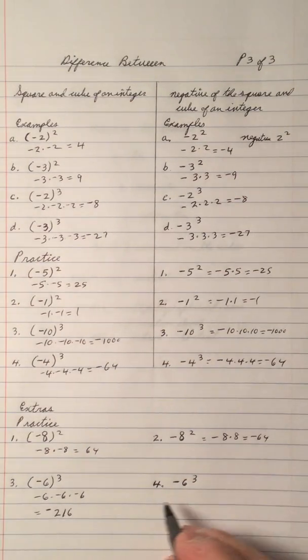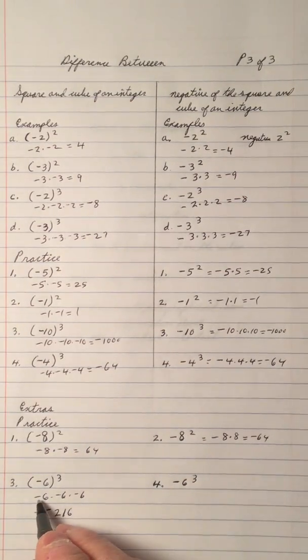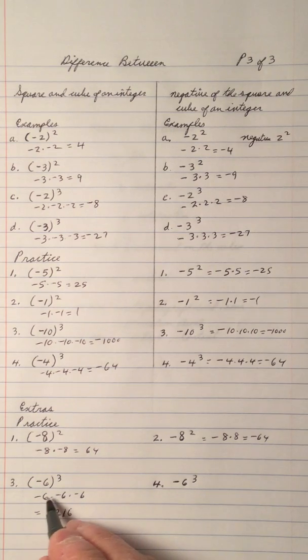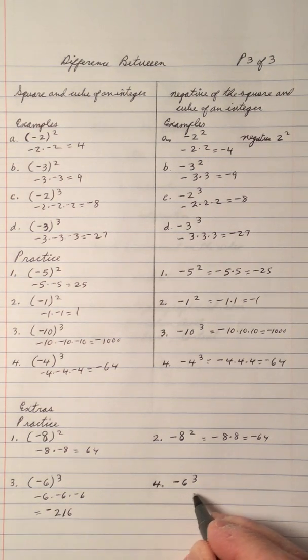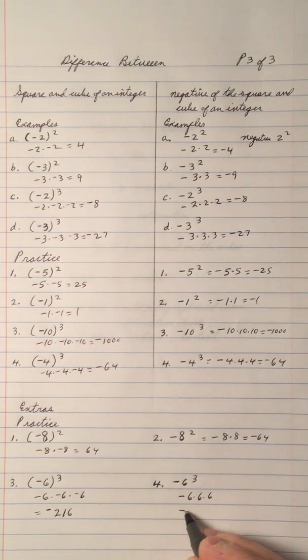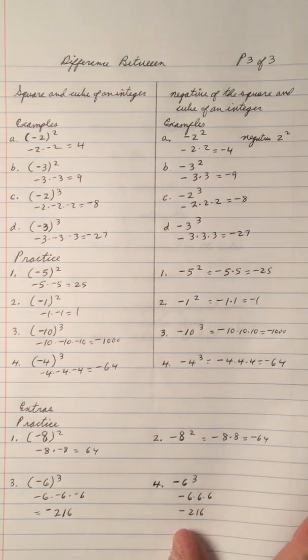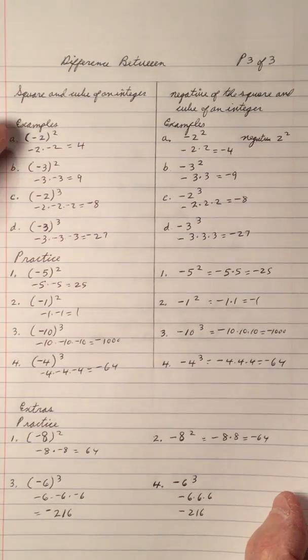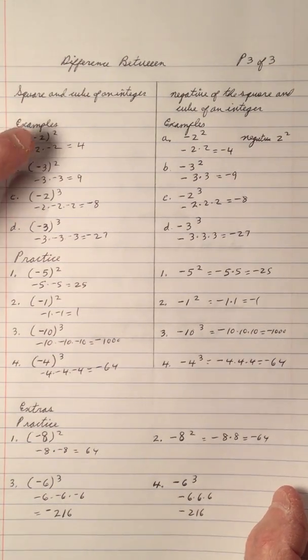Practice them with your calculator. And you have a negative times a negative times a negative, odd number of negatives, negative. And this means the negative of 6 times 6 times 6, so it's a negative 216. Again, be careful. Be careful with the exponents of negative numbers, in a bracket or not.